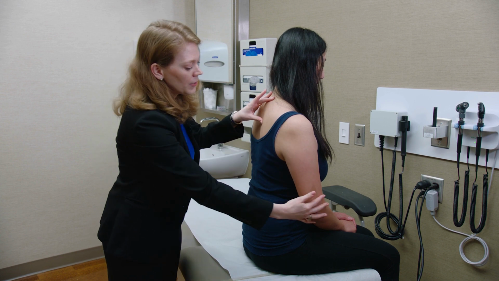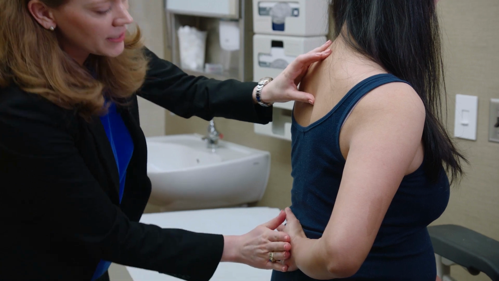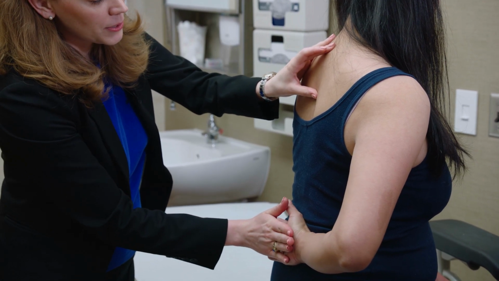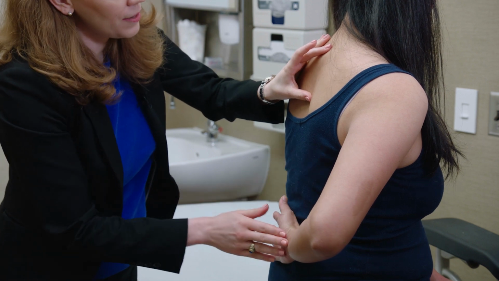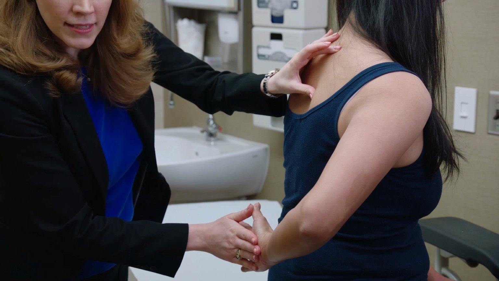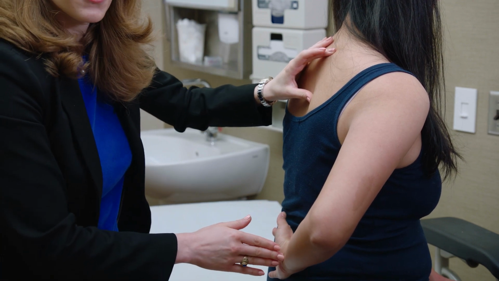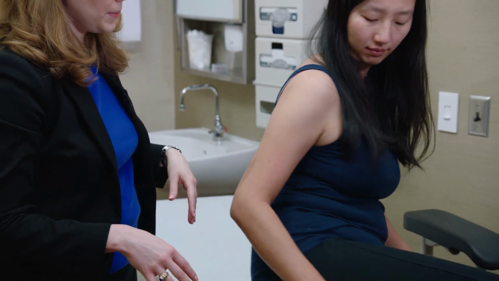For testing the rhomboid, you have the patient wrap their arm around their back and then push against your hand like this. So go ahead and push. That lift-off motion of the arm off the back activates those rhomboids. Go ahead and do that again. So that's the rhomboid, C5 nerve root, dorsal scapular nerve. All right, let's go ahead and rotate back around.